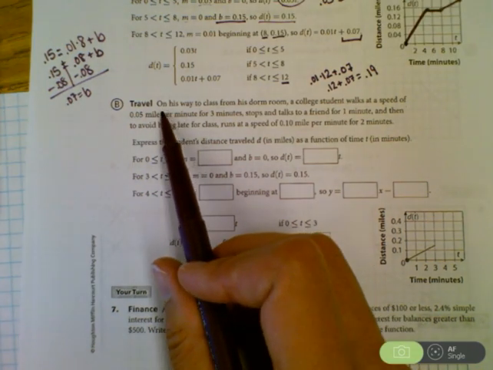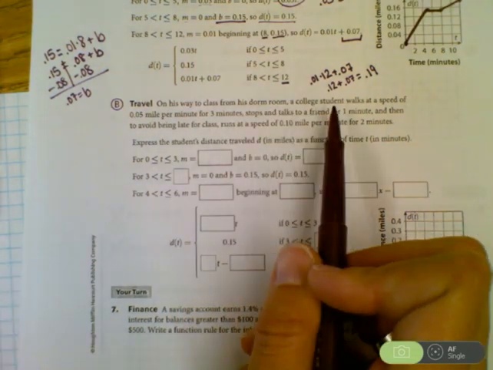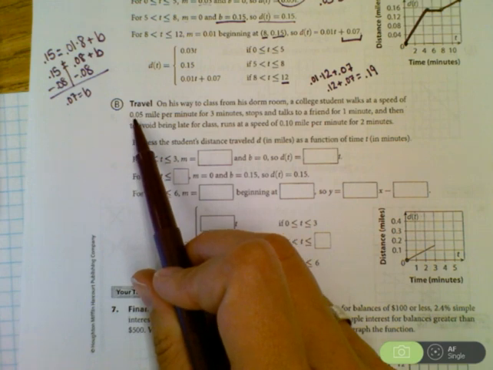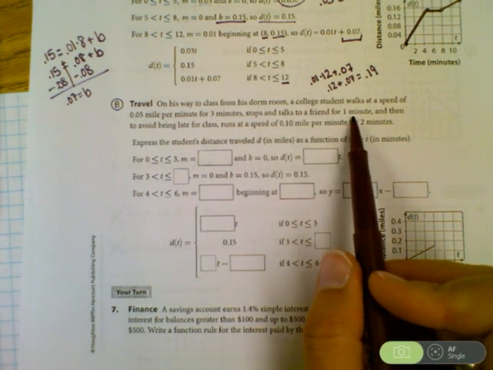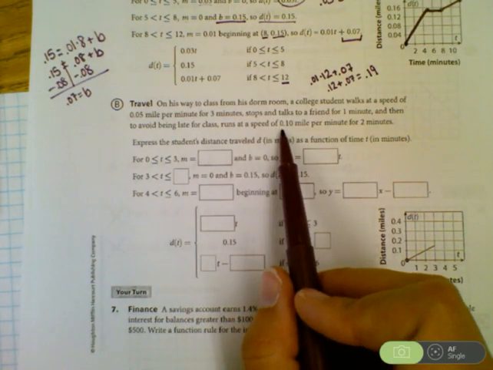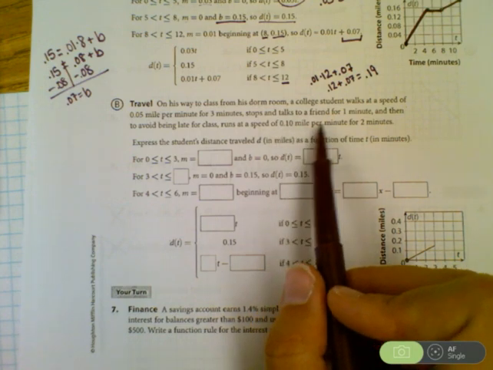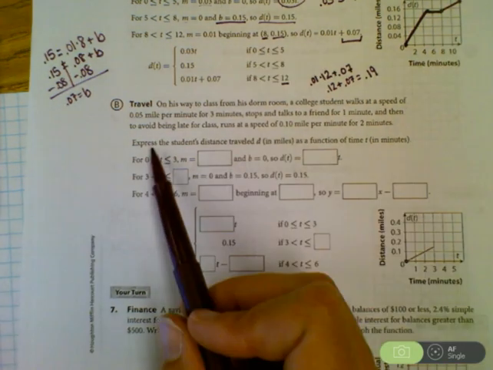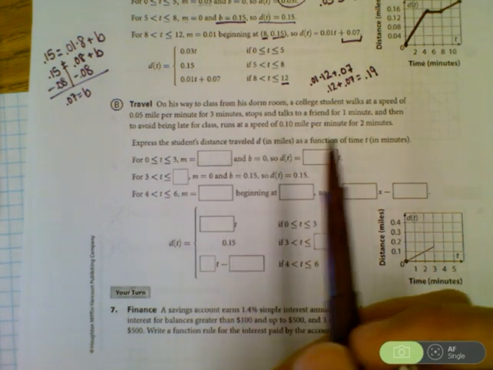So we have a college student on his way to class from his dorm room. He walks at a speed of 0.05 miles per minute for 3 minutes, stops and talks to a friend for 1 minute. To avoid being late to class, he runs at a speed of 0.10 mile per minute for 2 minutes. So we're going to write the function basically like we did up top.